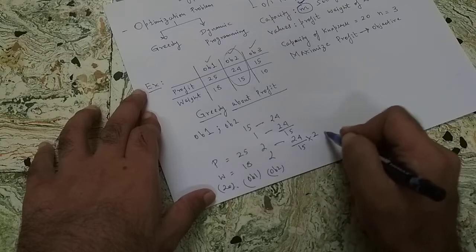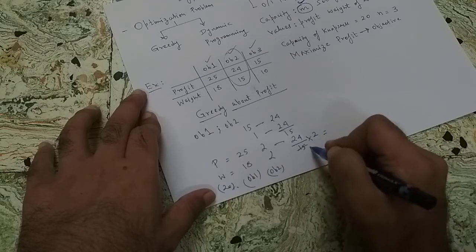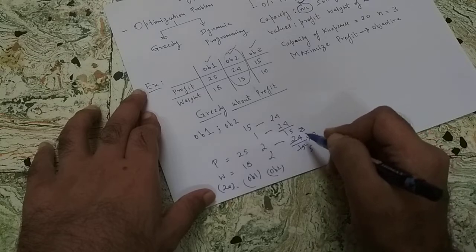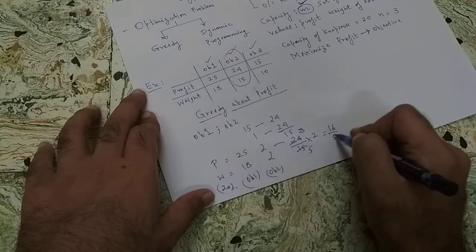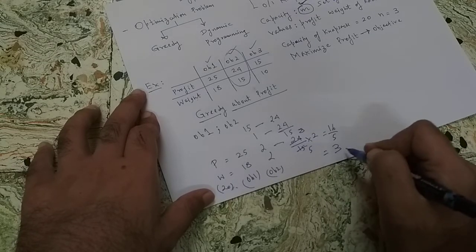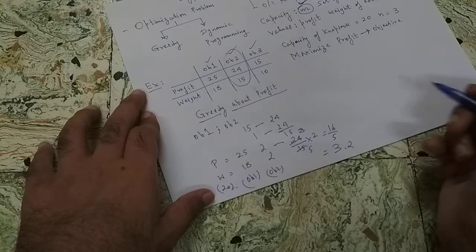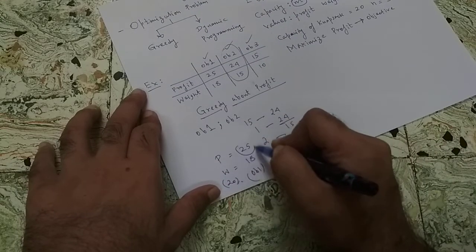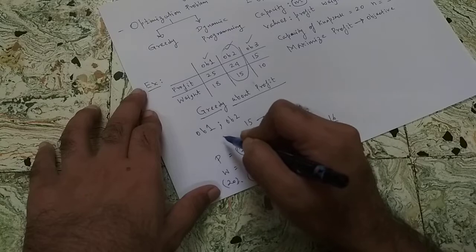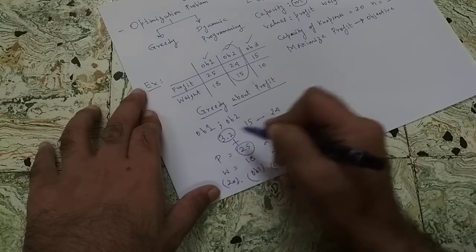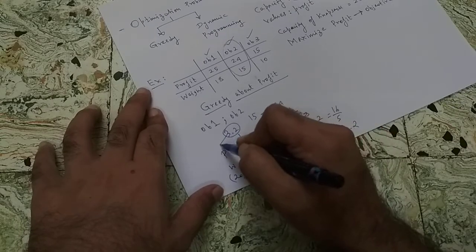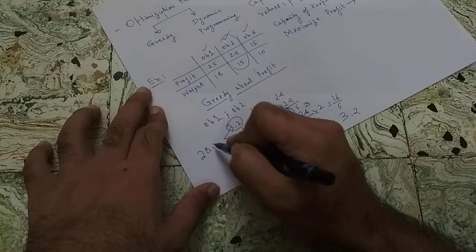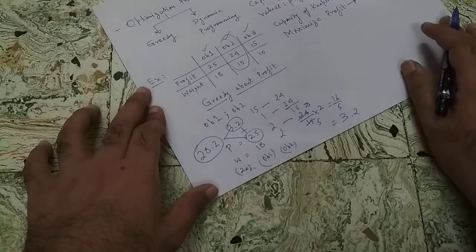Now if I calculate this, what will I get? 3 goes into 15 5 times, and 3 goes into 24 8 times. So I get 16 by 5. And what is 16 by 5? 16 by 5 is 3.2, right? So now my profit, first it was 25. Now with 25, what will I add? I'll add 3.2. So after adding 25 and 3.2, what will I get the total profit to be? The total profit comes out to be 28.2 units.